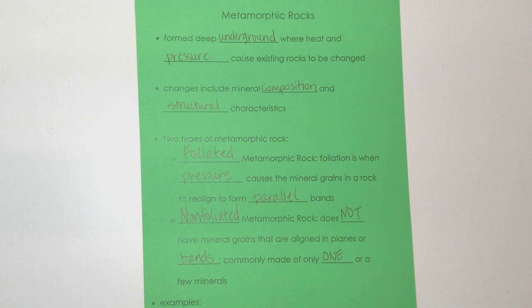One example of that is called quartzite. So if we have sandstone, which we talked about in the last video as a sedimentary rock, when it is exposed to high temperature and pressure, the sand grains actually grow and those spaces between them disappear, and then that forms a very hard rock called quartzite.